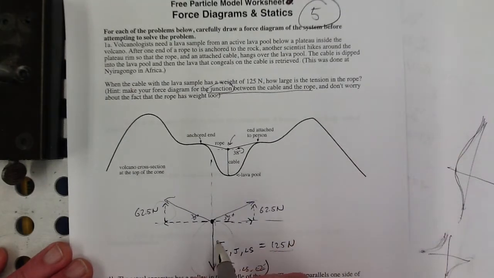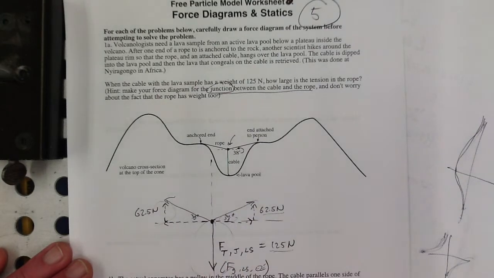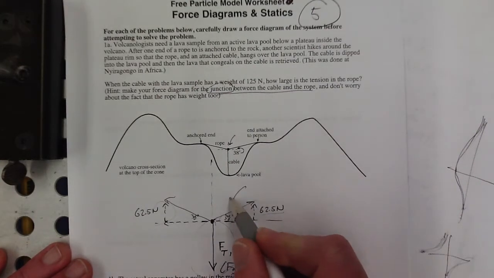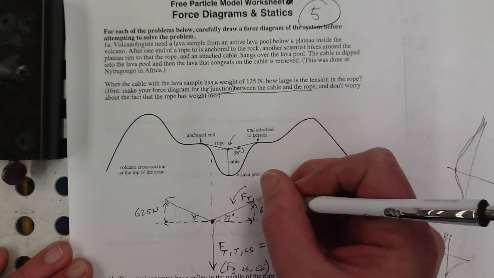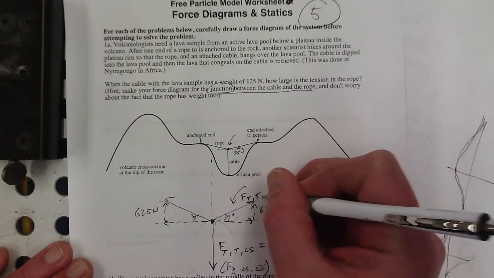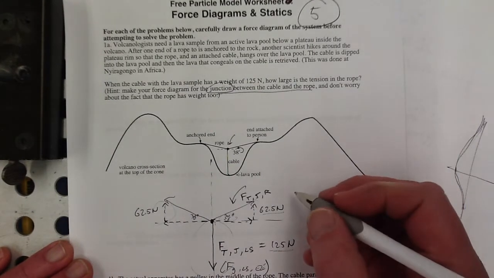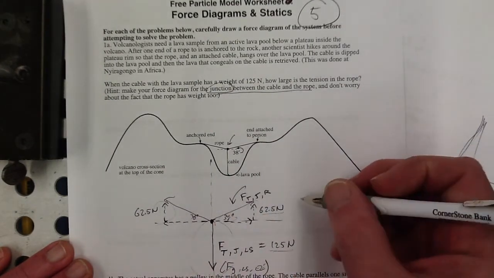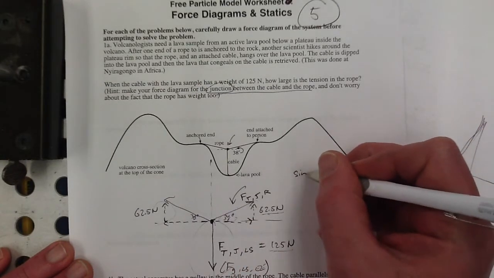They're balanced. So if this is 62.5 and this is 38 degrees, we should be able to set up a little trig to be able to figure out what the tension in the rope is here. And I should have labeled that here. This is force of tension on the junction from the rope. Okay? So what's the trig equation that we need here? This is the hypotenuse of this triangle. This is the opposite side to this angle. So opposite and hypotenuse, that means we're talking about the sine function.